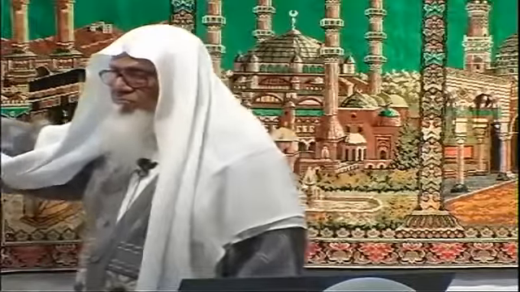It should conform to the Ar-Rasm al-Uthmani, because here volumes have been written about where alif has been added, where alif has been omitted, where waw has been omitted, where waw has been written. So there's a whole lot of works, books written.